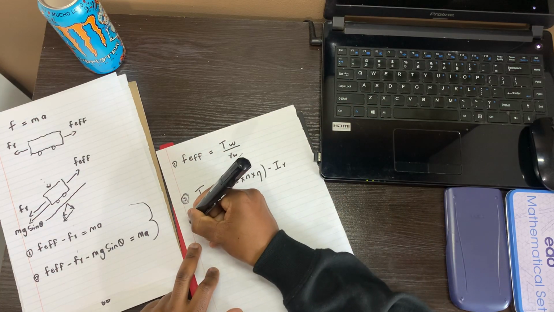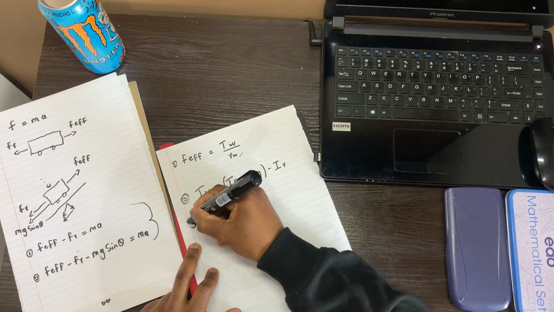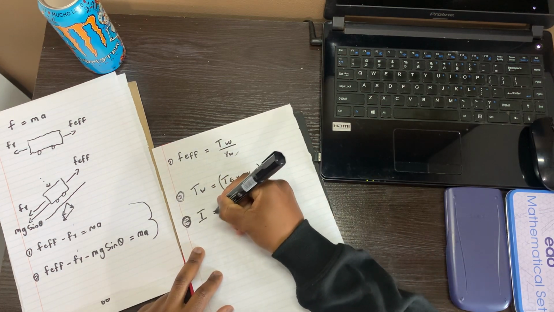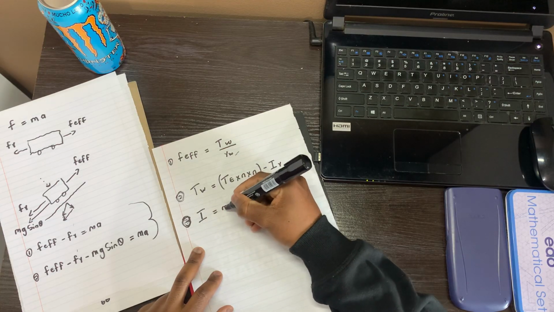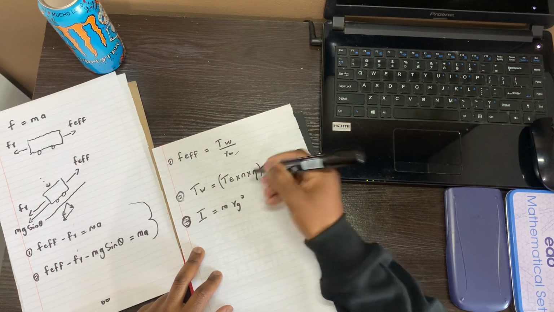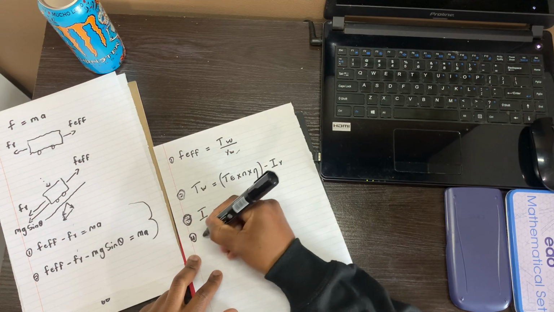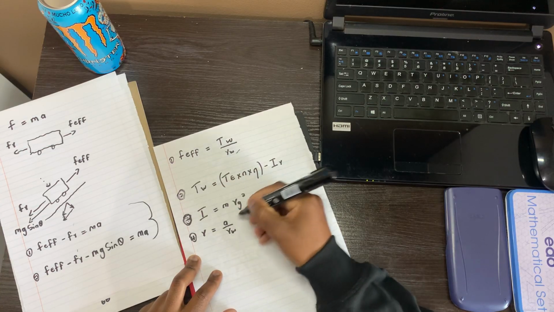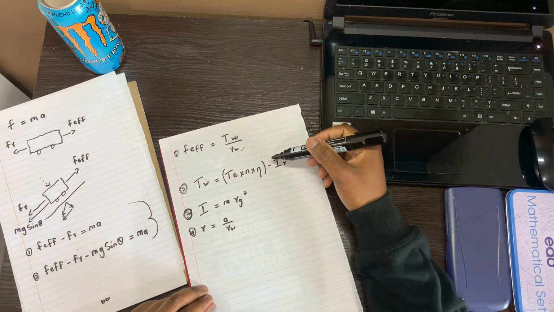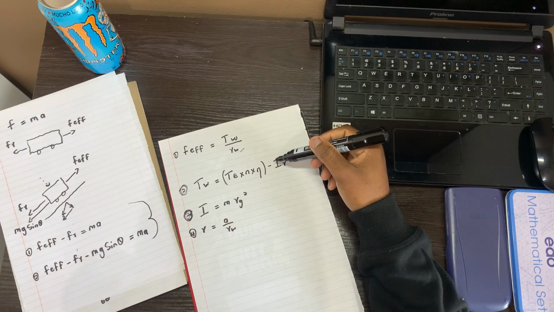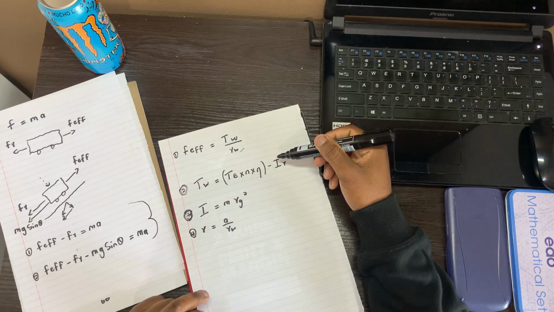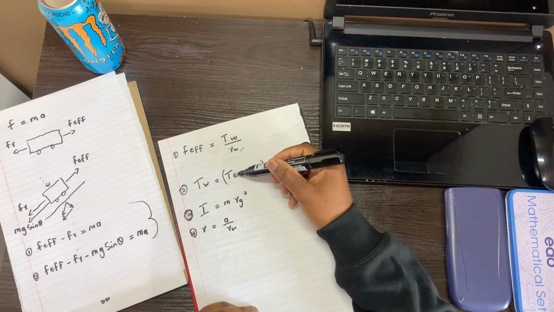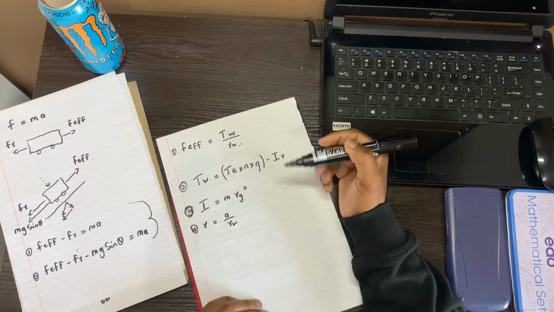Number three, this is the moment of inertia. I is equal to the rotating mass multiplied by the radius of gyration squared. And then alpha is equal to the acceleration over the radius of the wheel. I feel like I'm writing all the important formulas you need to know. And then what else? This is the torque of the engine, this is the ratio, this is the efficiency.